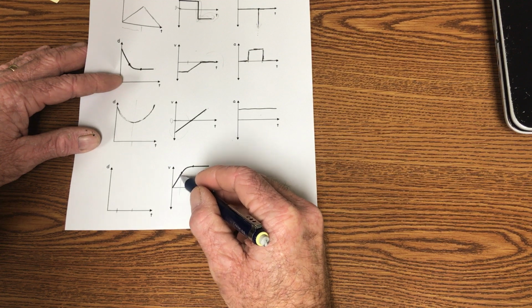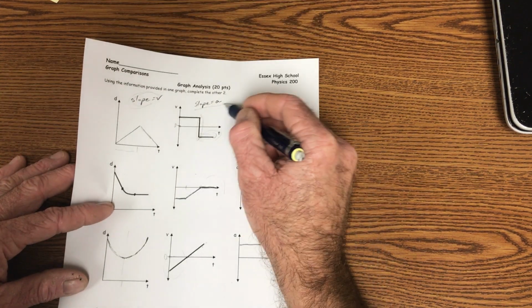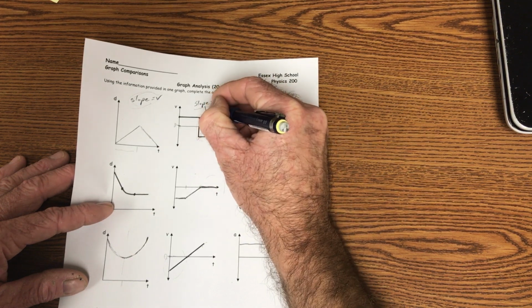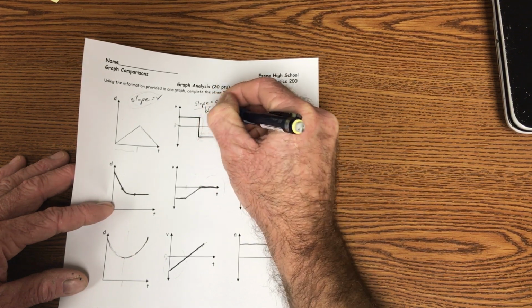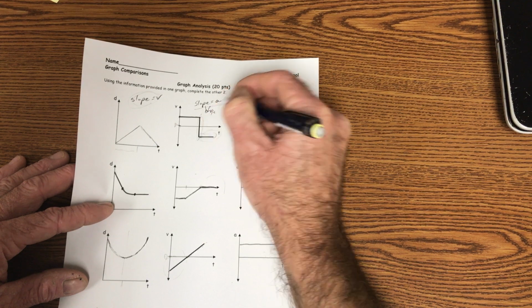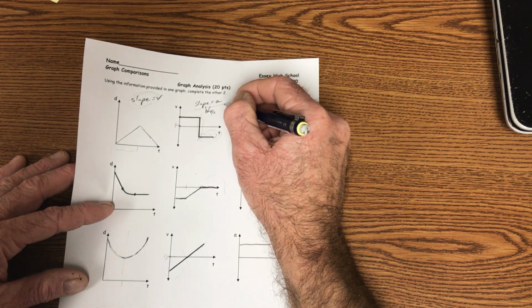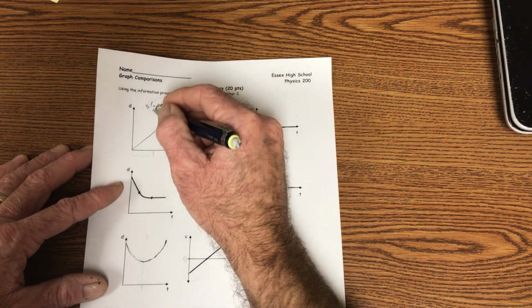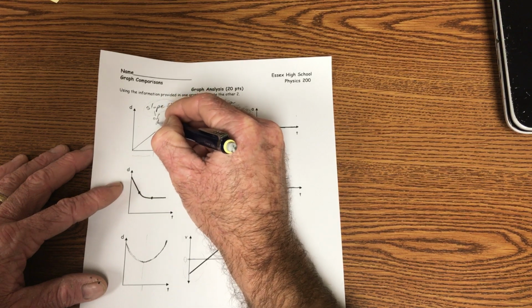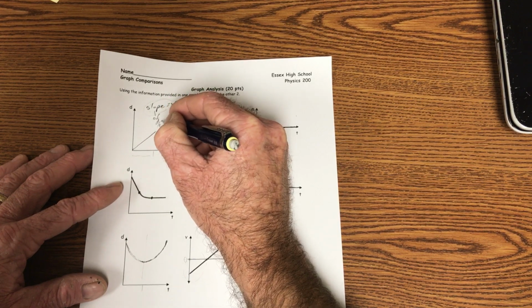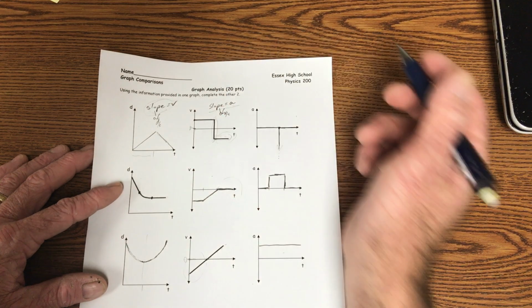The acceleration is the slope of the velocity graph. Remember, slope of velocity versus time gives me acceleration. And the slope of distance versus time gives me velocity.